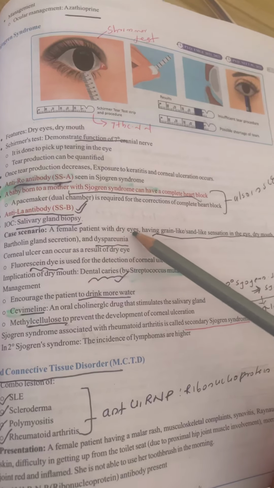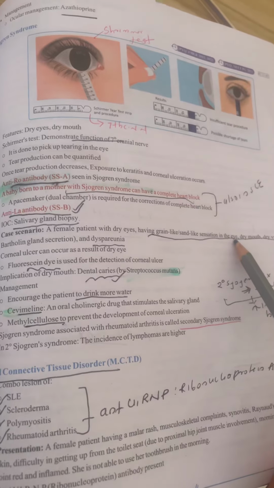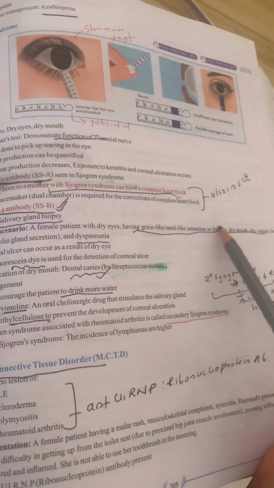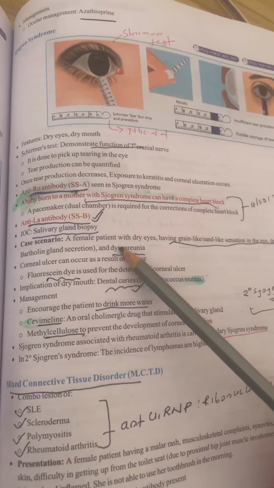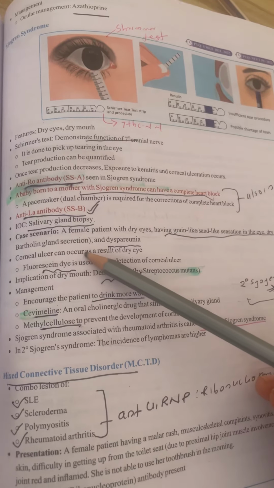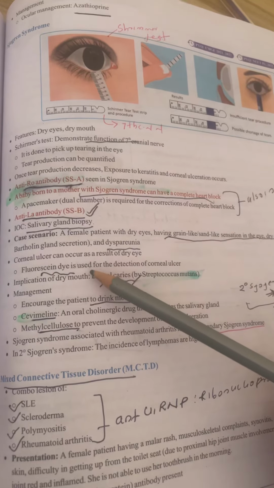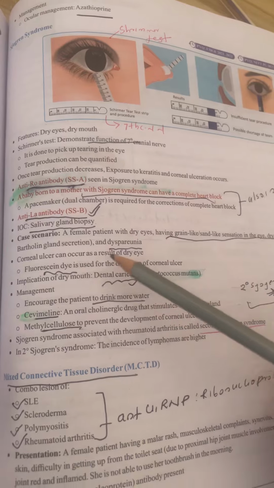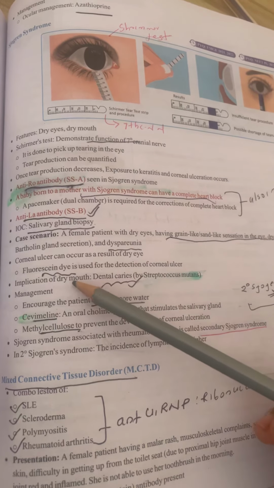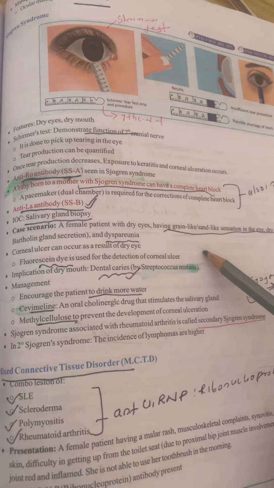A female patient with dry eyes, having a grain-like sensation in the eye, that is dryness, dry mouth and dry vagina, and dyspareunia. The corneal ulcer also occurs as a result of dry eye. Here the dye used is fluorescent dye to demonstrate the corneal ulcer. The implication of dry mouth is dental caries, caused by Streptococcus mutans.